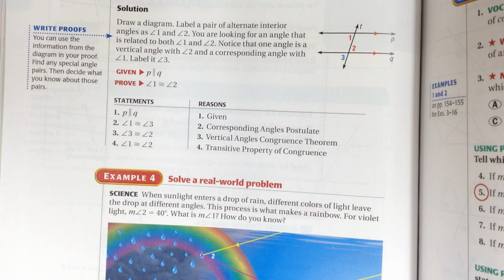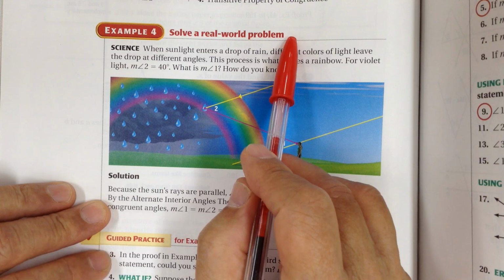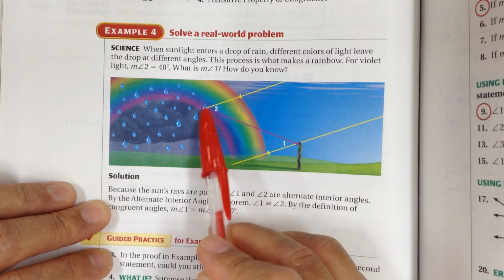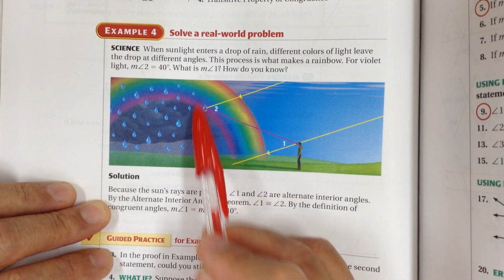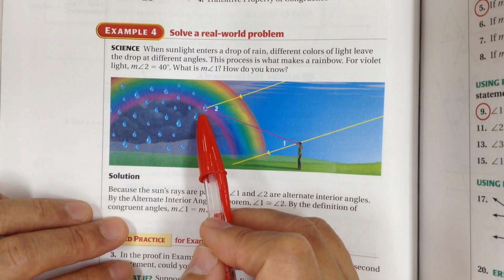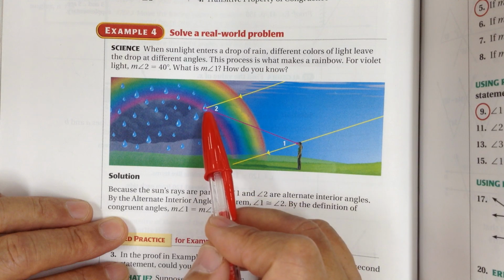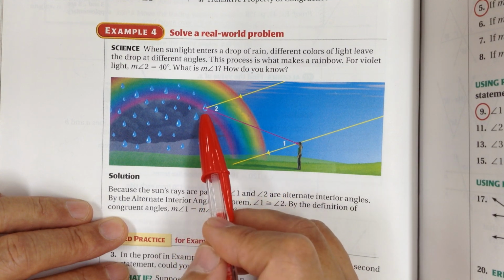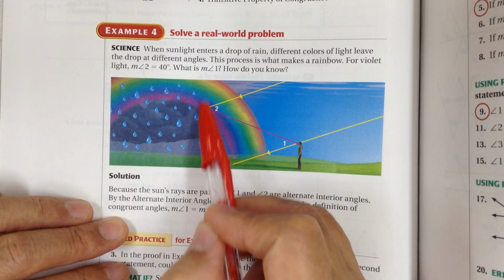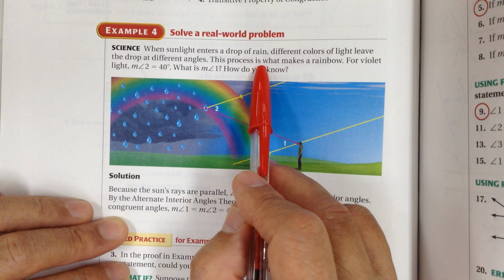Now, a real-life application: solve a real-world problem in science. It says when sunlight enters a drop of rain, here's the sunlight, it hits a drop of rain and it would refract the light into different colors, and that's why we get a rainbow. The light is made of different wavelengths, and when it hits and spreads out, the different wavelengths refract differently. This process is what makes a rainbow.